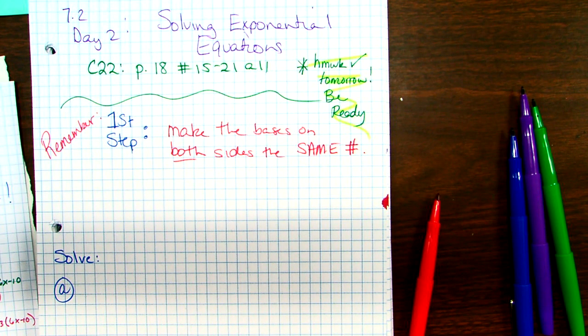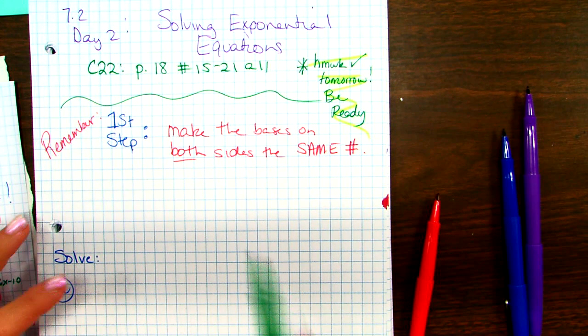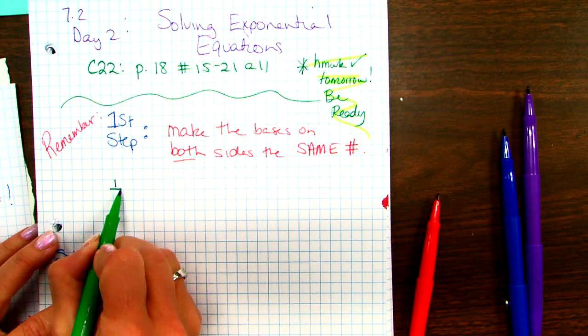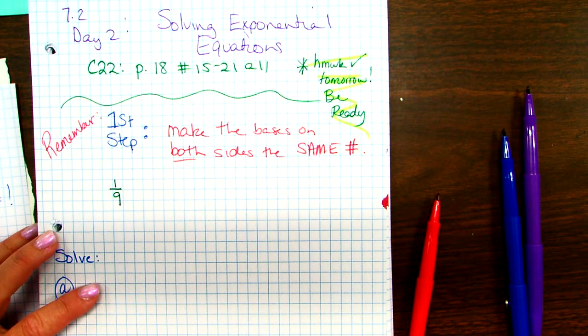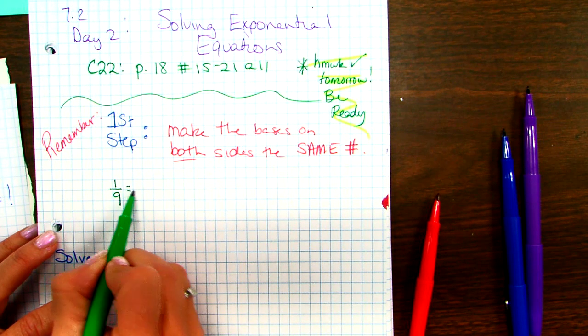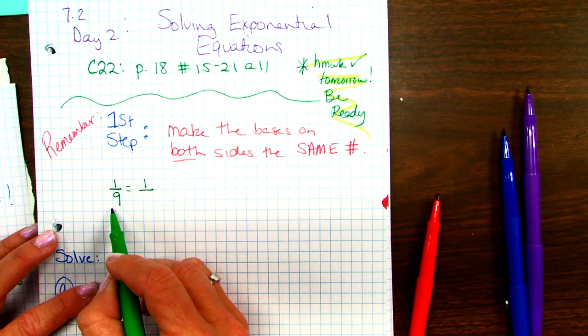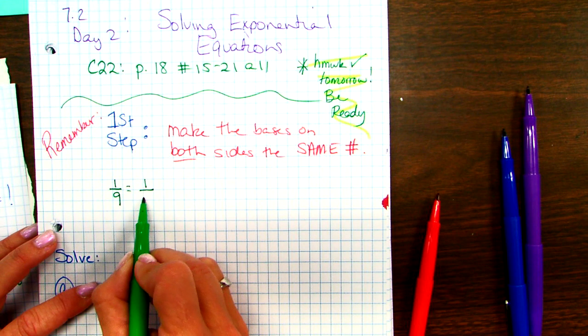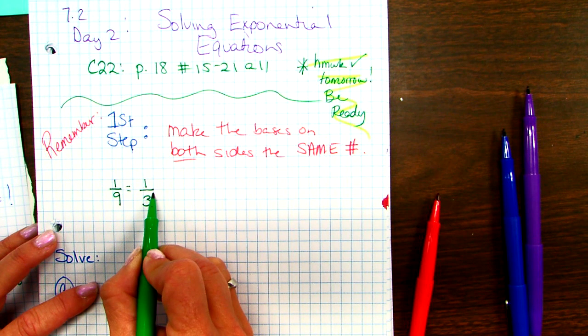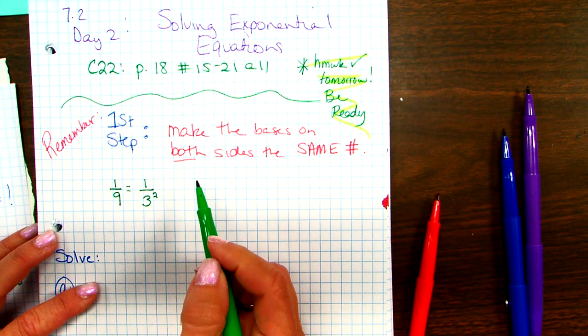Okay? And so we'll see some of the ones like we did yesterday, but what's added in today is some fractions. For example, if I gave you the number 1/9, let's think about what we could change a 9 to. What base can we make a 9? 3. 3 to the what? Second. Thank you, Brian.